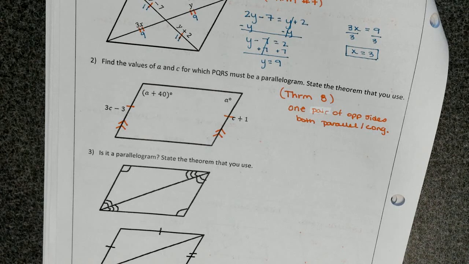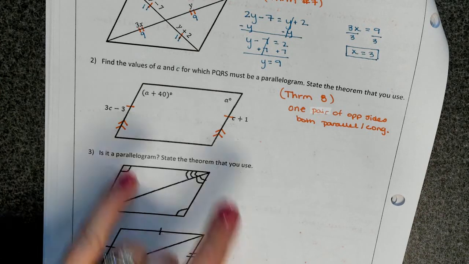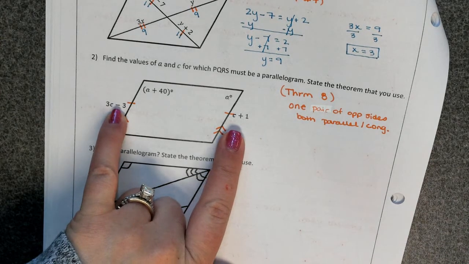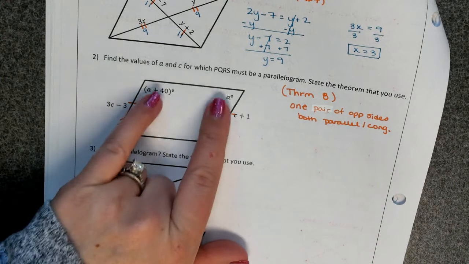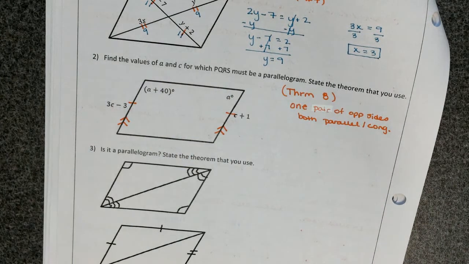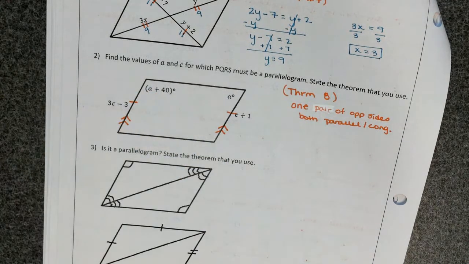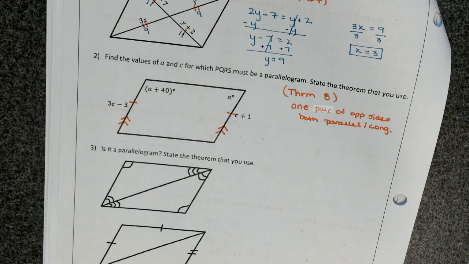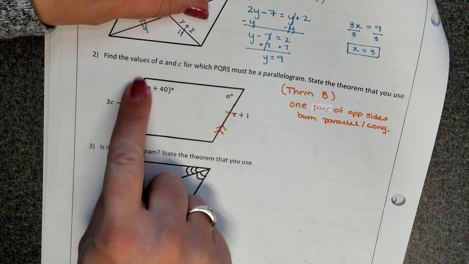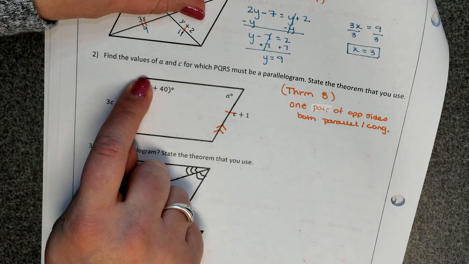So what do I know if these are going to be parallel and congruent? The sides have to be set equal to each other. So that's one of your setups. What do you know, though, about these angles? What would make these lines parallel? What would you have to know about these angles? They would have to add up to 180. They would have to be supplementary because they're the same side interior angles.